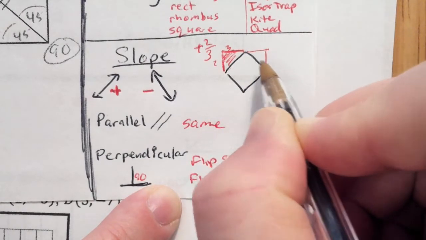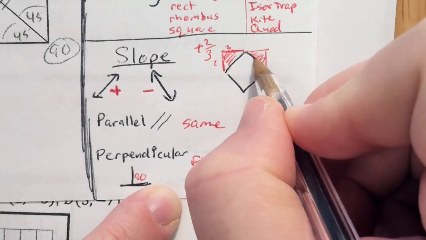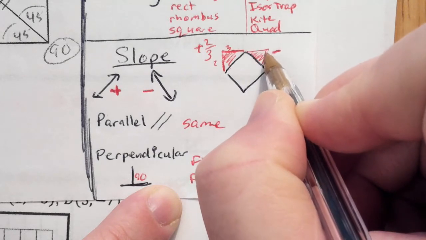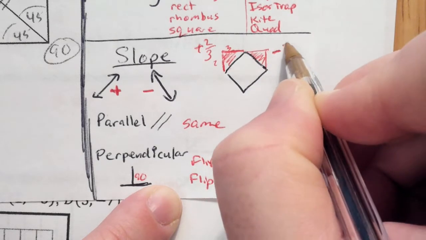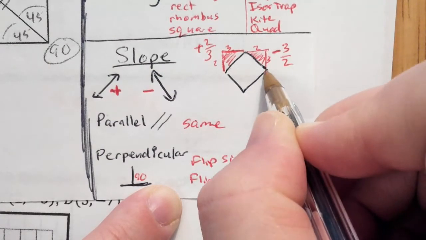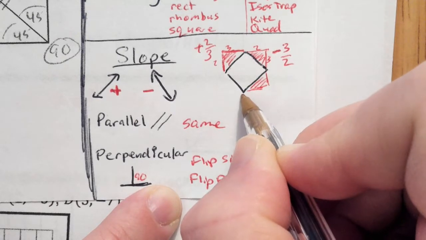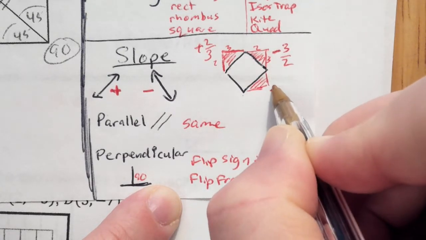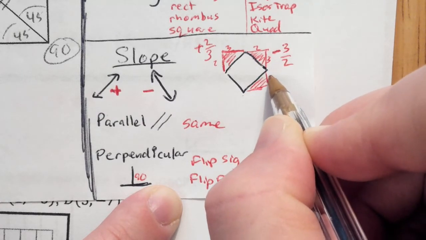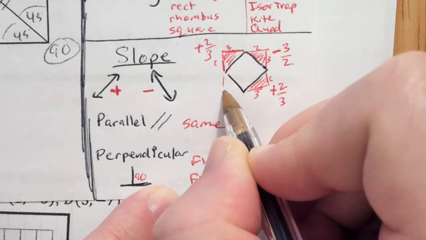All right, what about this one? Okay, so on this one, see how it falls from left to right? That's a negative. And let's say this is rising 3, and it ran 2. So if this was 3 and this was 2. All right, what about this one? Okay, this one rises from left to right, so it's a positive, and this is 2 right here, and this is 3, just making stuff up for you. And then this one right here.